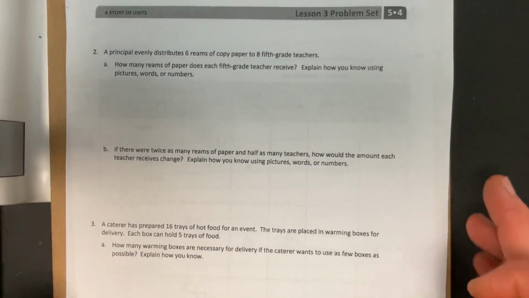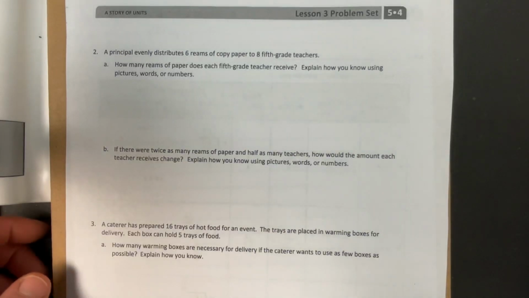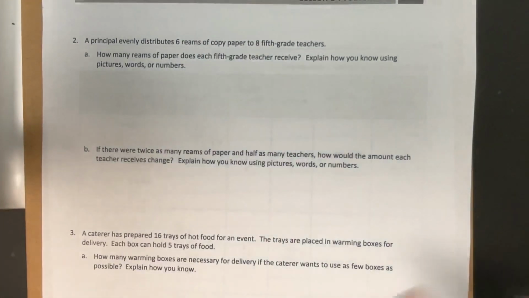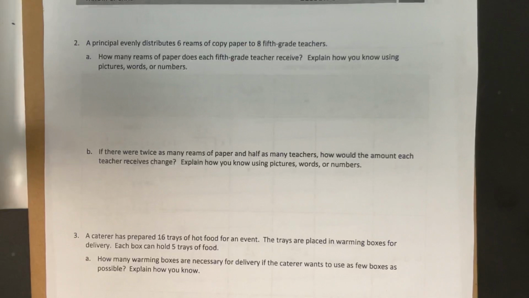All right. This says a principal evenly distributes 6 reams of copy paper. So think about that as a package, 6 packages of copy paper to 8 5th grade teachers. How many reams of paper does each 5th grade teacher receive? Explain how you know using pictures, words, or numbers.